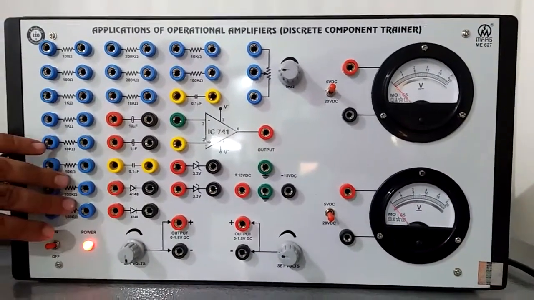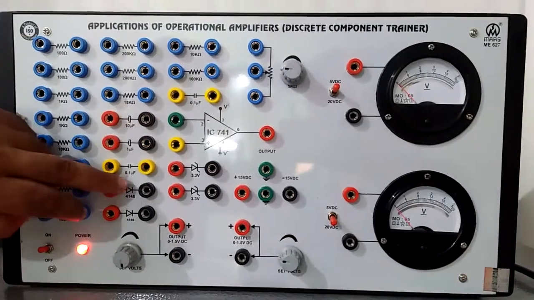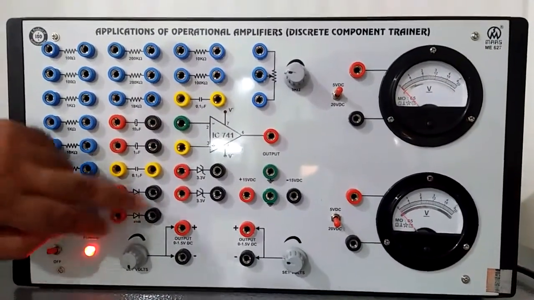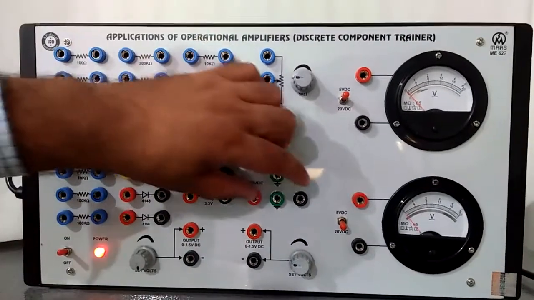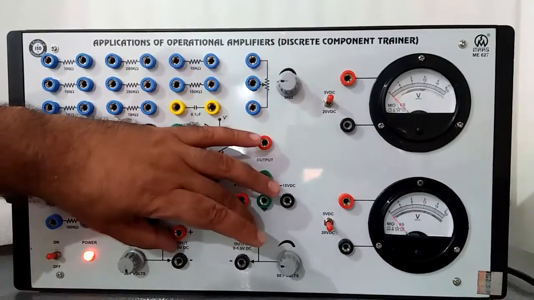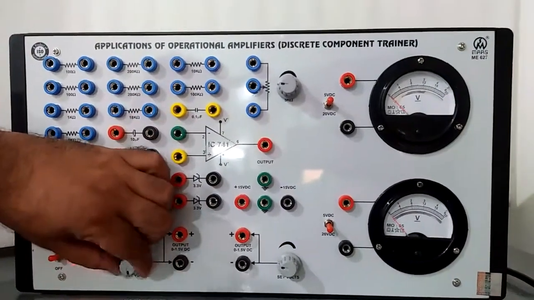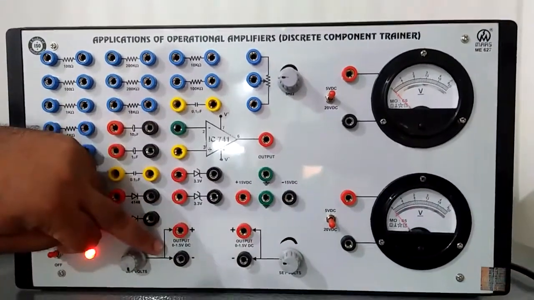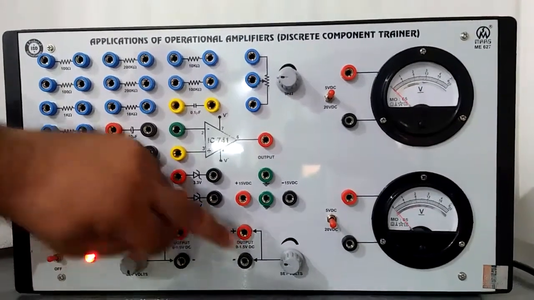Here we have the resistance bank, capacitance. Here we have the diodes, Zener diodes, and supply. Supply is already connected in the 741. Two supplies individually settable with the help of potentiometer, 0 to 15 volt DC.